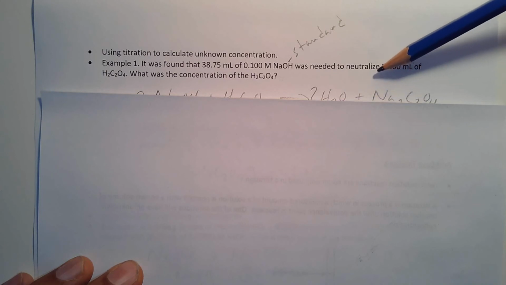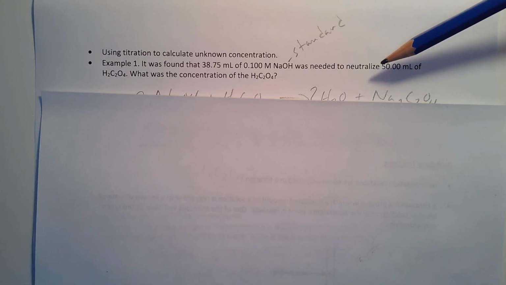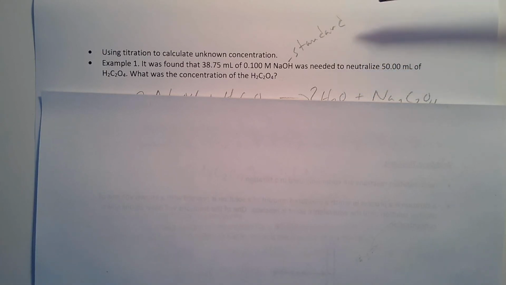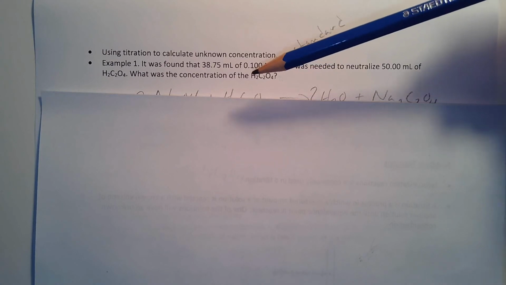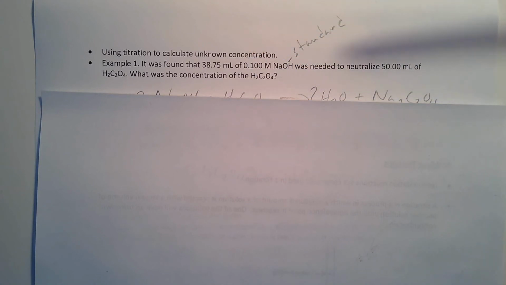That's why we know that this is the amount required for neutralization. Now, typically you would do several trials and then take an average. When you take the average, you discount any values that are off by quite a bit, so you only take the average from the values that are pretty close to one another.